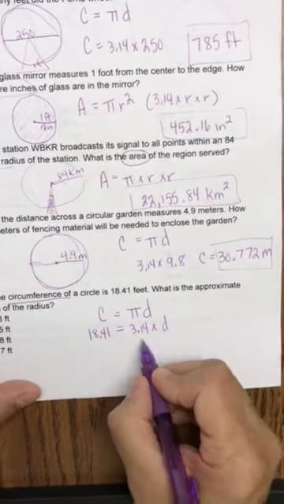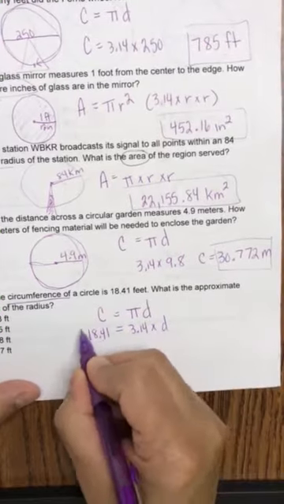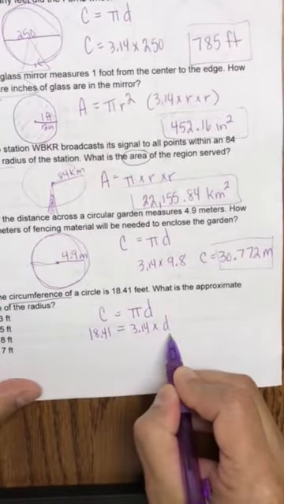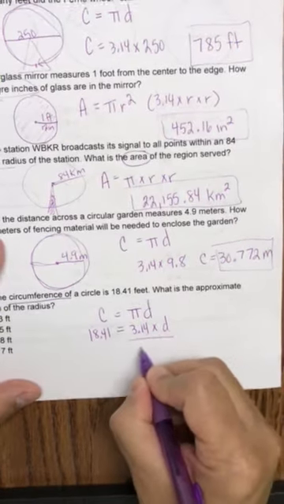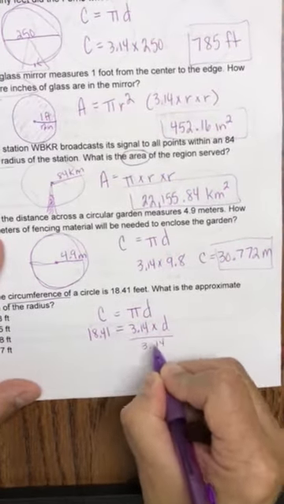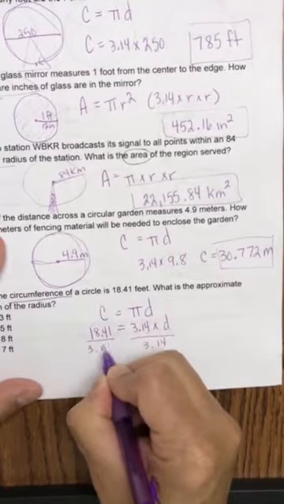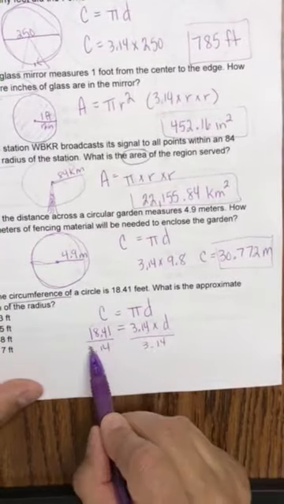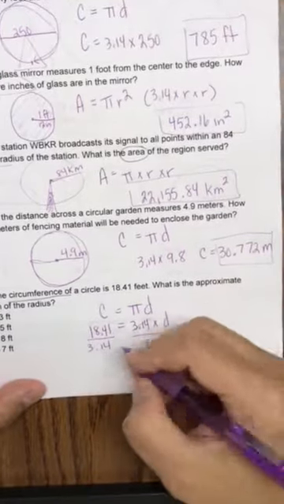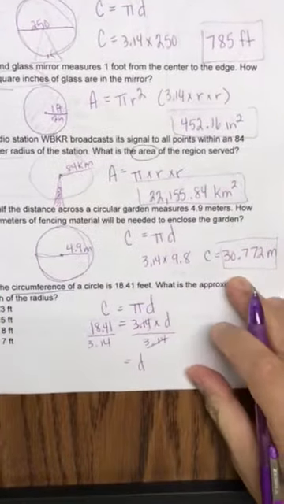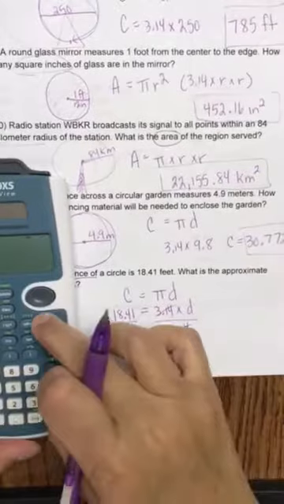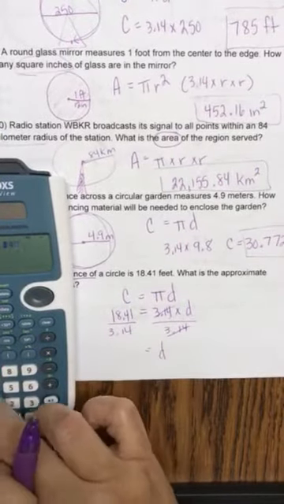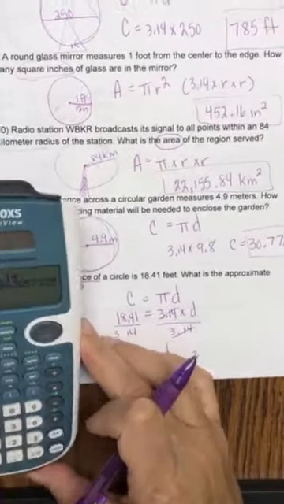The way I do this is I'm going to divide my answer by 3.14, and that will tell me what my diameter is. Algebraically, I divide both sides by 3.14. Whatever you do to one side of the equal sign, you do to the other. So these cancel, and that leaves me just the D. Then I take 18.41 and divide that by 3.14, and I get this really long number.